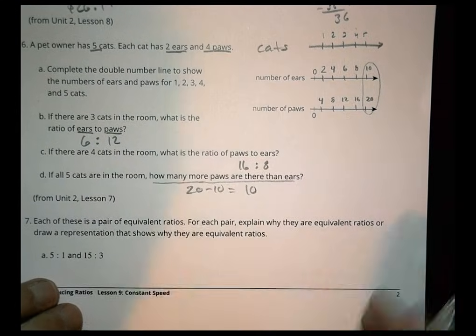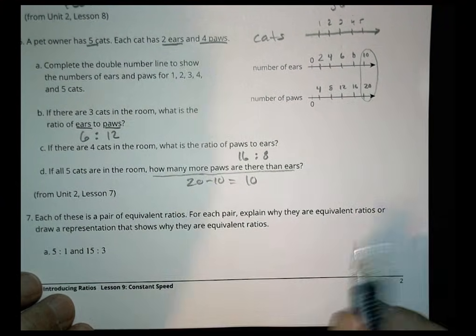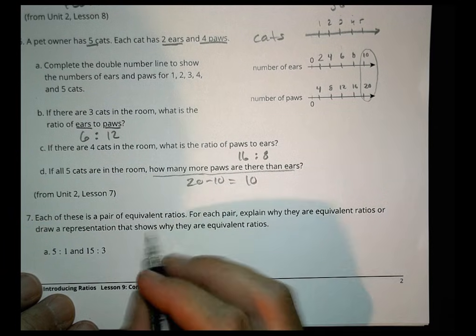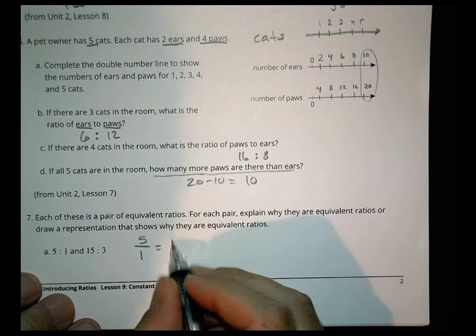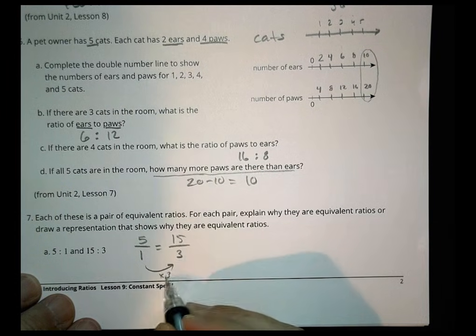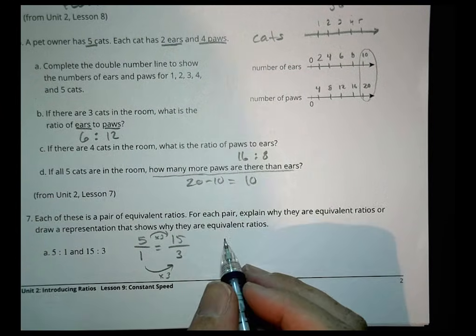All right, each of these is a pair of equivalent ratios. For each pair, explain why or draw a representation that shows why. All right, so here we go. We have 5 to 1. So 5 to 1 is equivalent to 15 to 3, because if I multiply this by 3, I multiply that by 3 as well, and they do equal up, and we're okay.